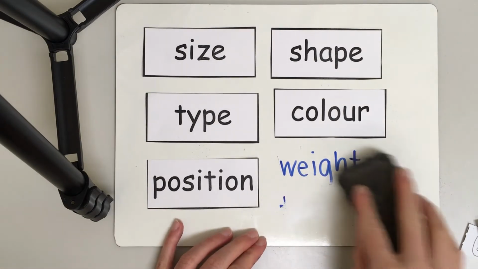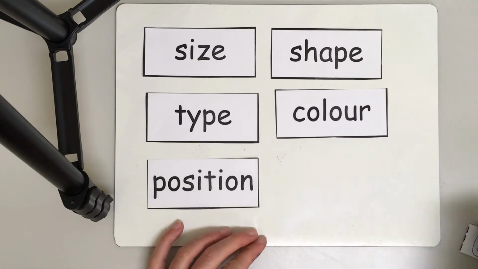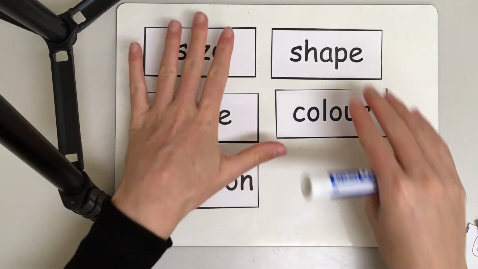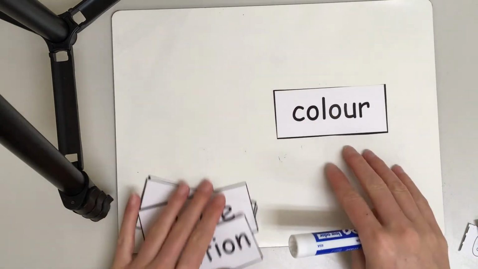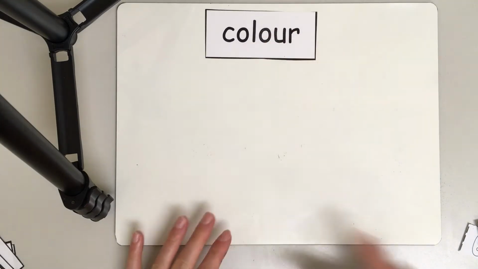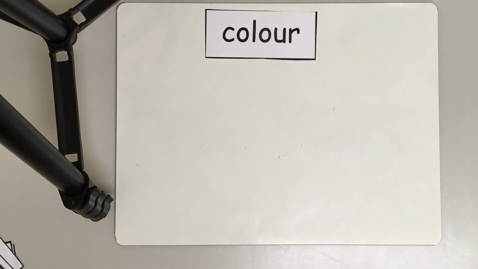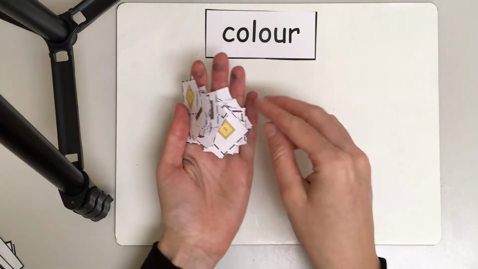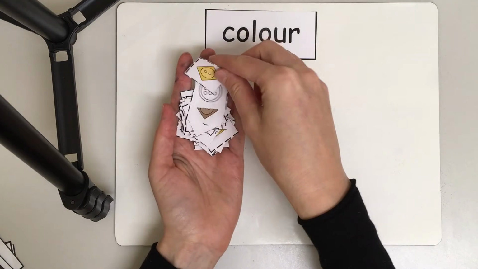So let's pick one attribute to begin with. I think we'll start with color. It's usually the simplest way to begin. So I select my attribute color. By choosing this attribute, I now know what I'm paying attention to as I organize my buttons.